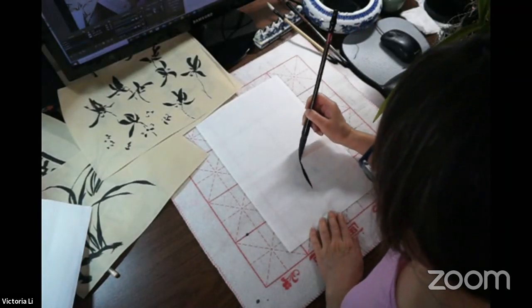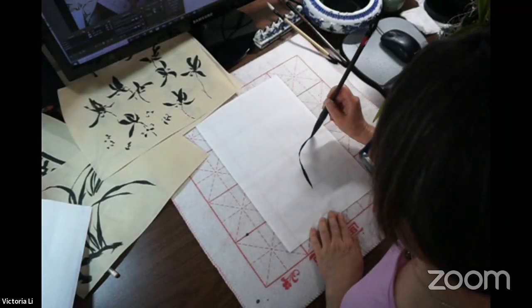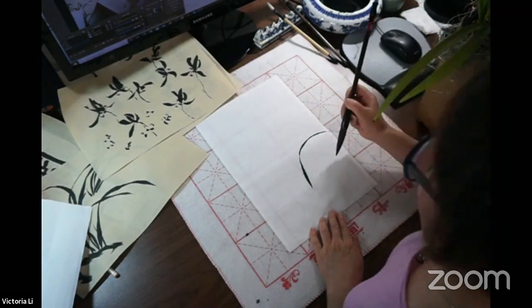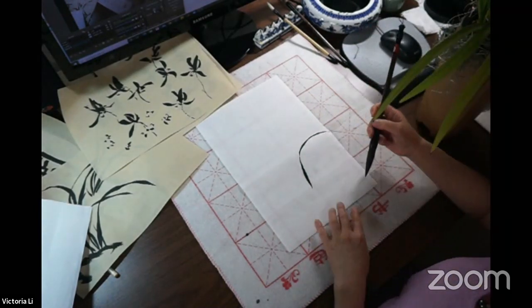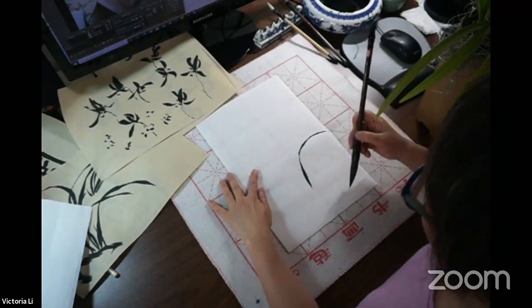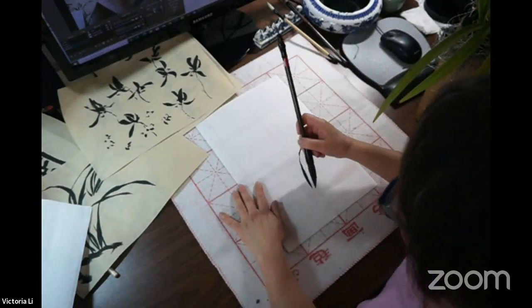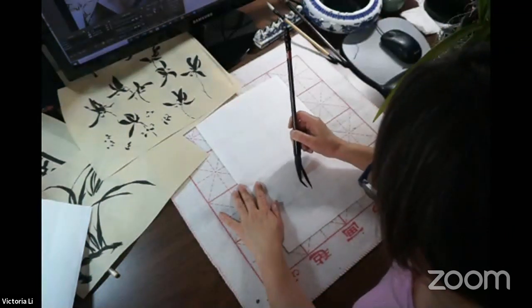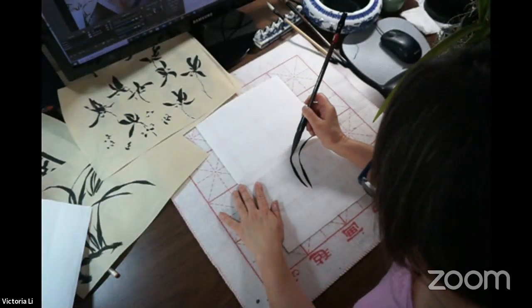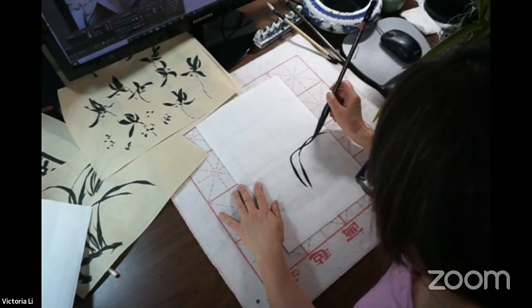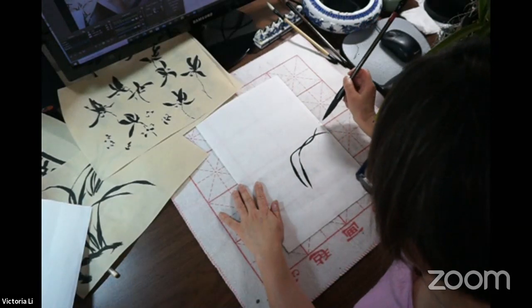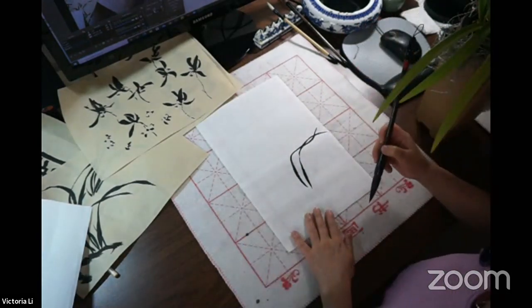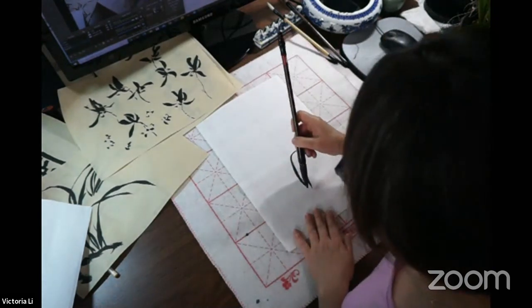Press leaf, press leaf, press leaf for the stroke. The dark ink, do that. And the second stroke, what I want, okay. Phoenix eye, press, lift, press, lift, press, lift, press, lift. Like that. And the third one to break it.